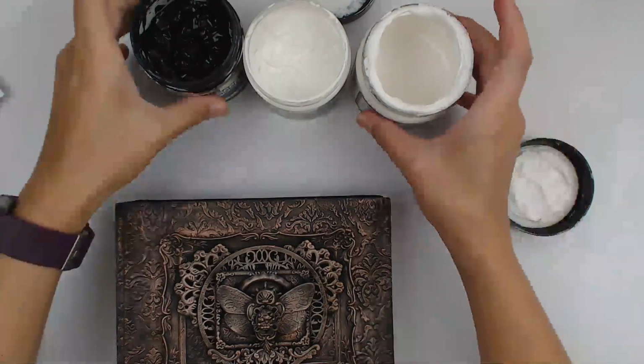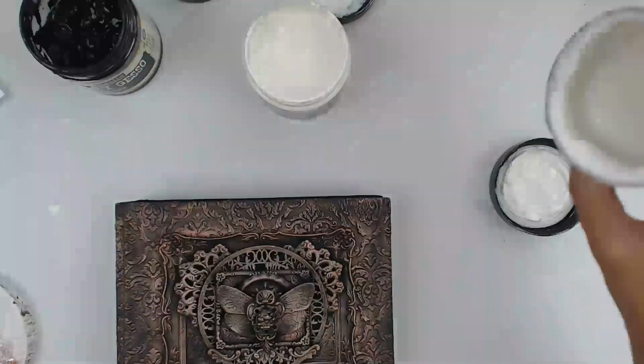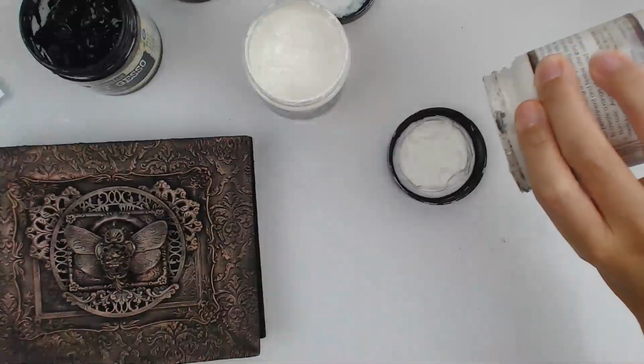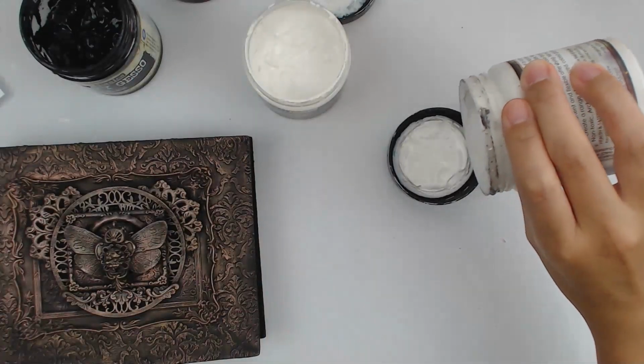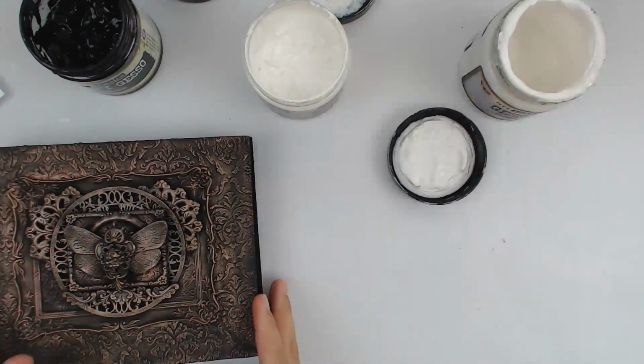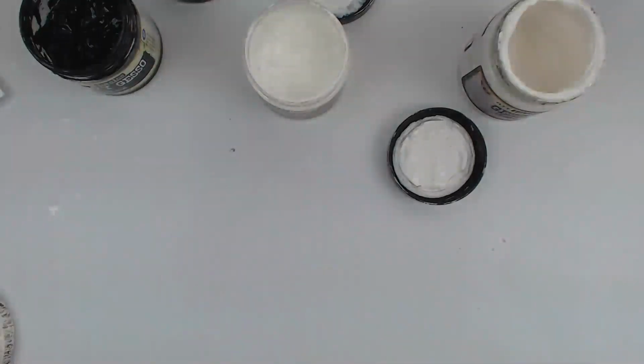Sorry. All right, so take this one for example. This one, I can basically pour it out. Well, let me get a paintbrush here so I don't make a huge mess. Okay. And let me get a brush.